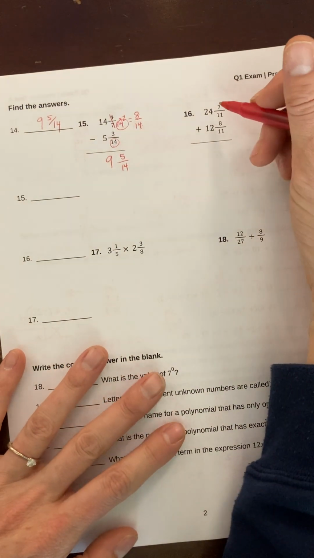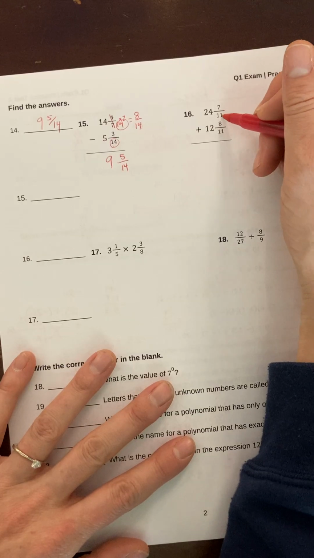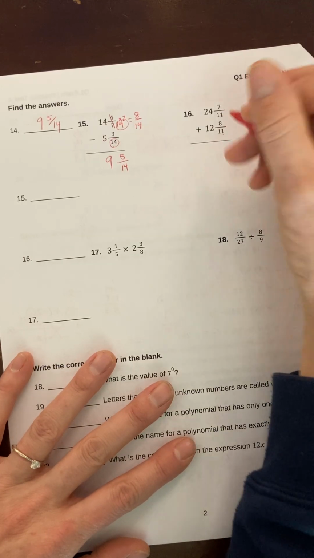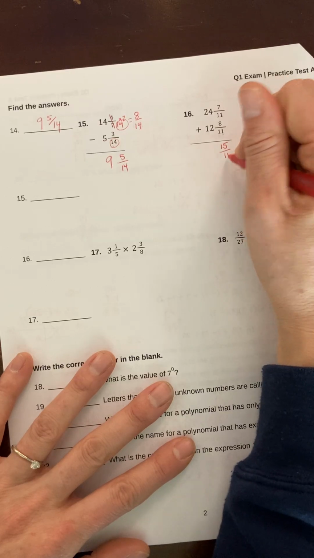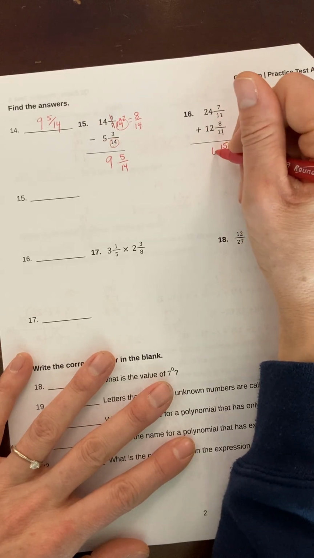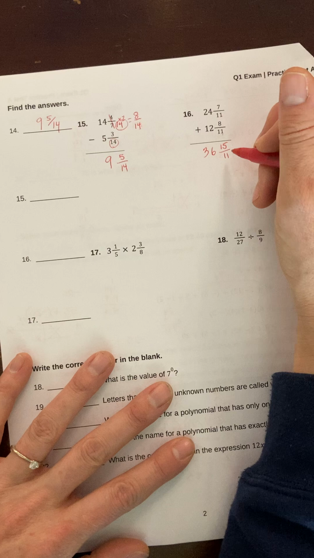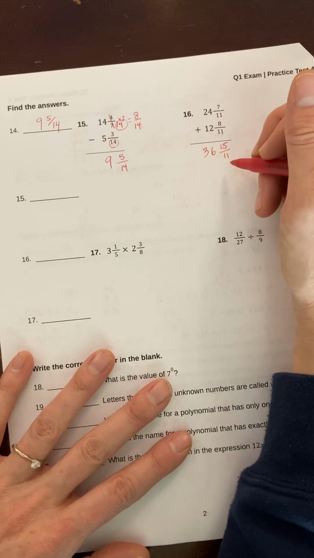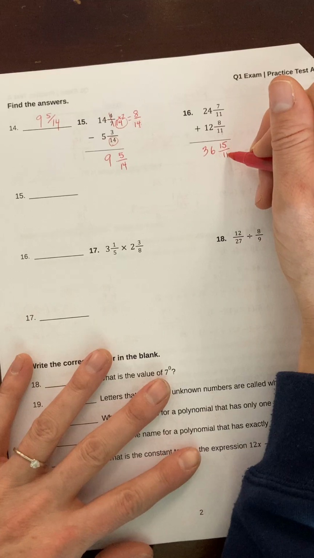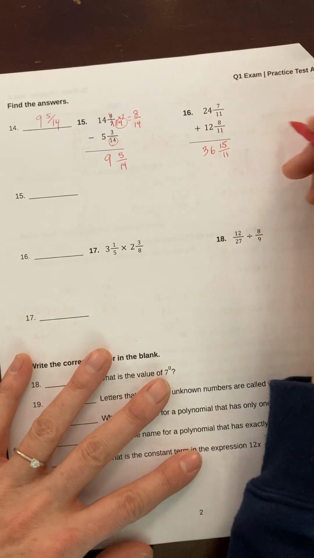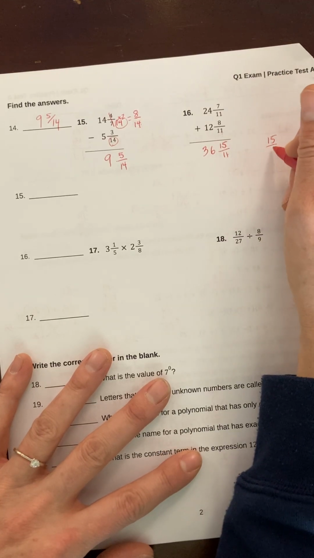Okay, here we're going to add our fractions together. We already have a common denominator. 7 plus 8 is 15 over 11, and then 24 plus 12 is 36. Now, this is a correct answer, but it is not reduced or simplified because we have an improper fraction here, 15 over 11. So over here, we're going to look at 15 over 11.